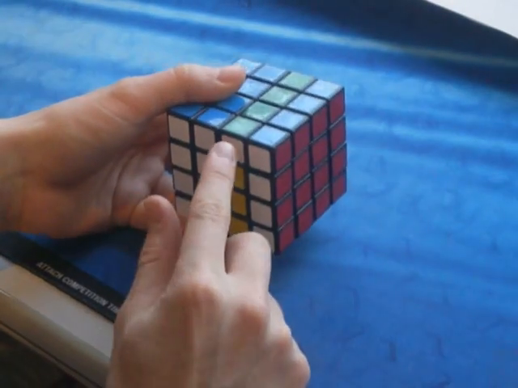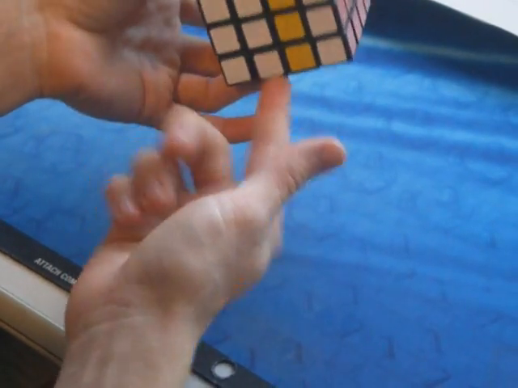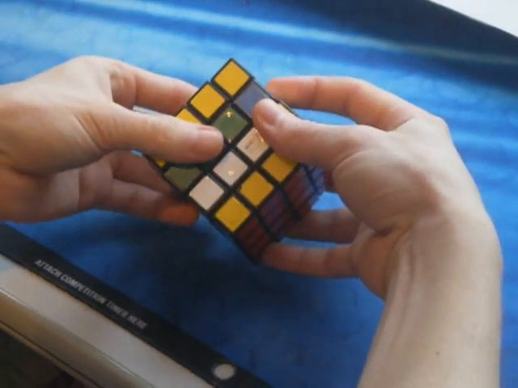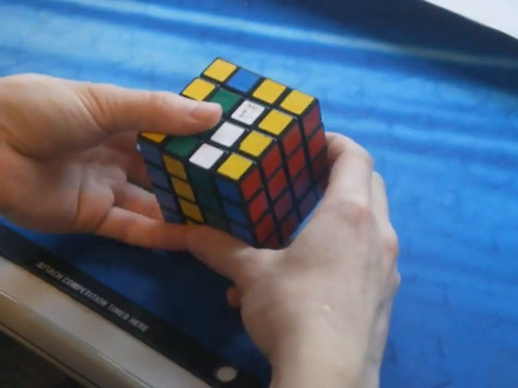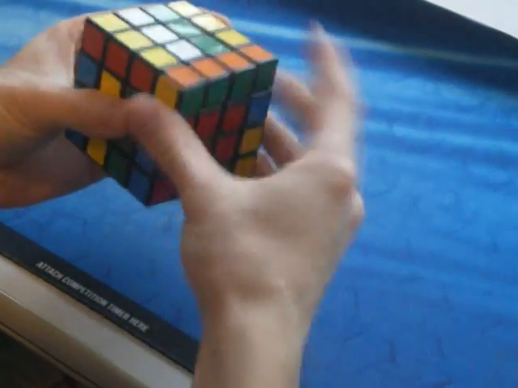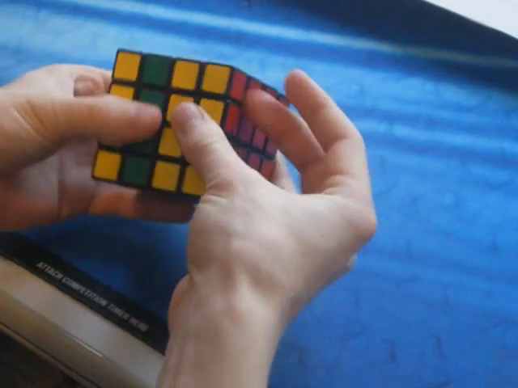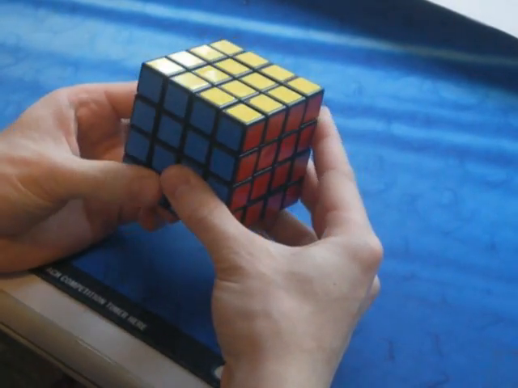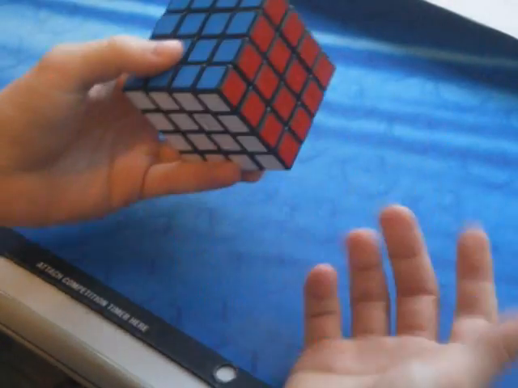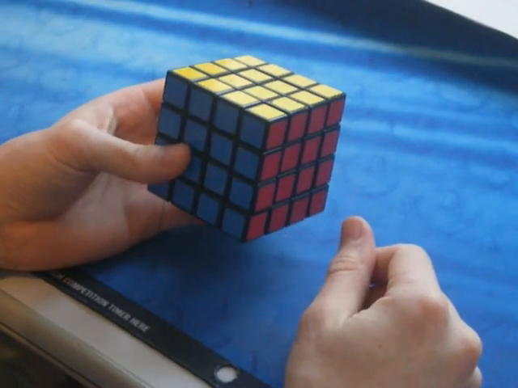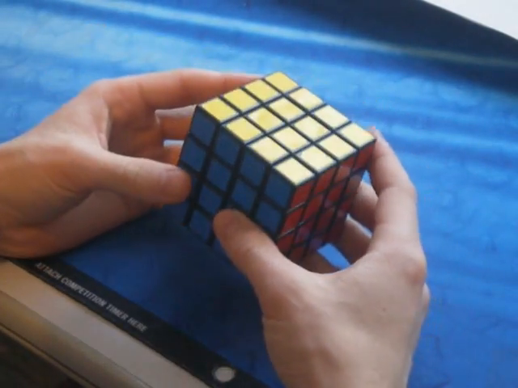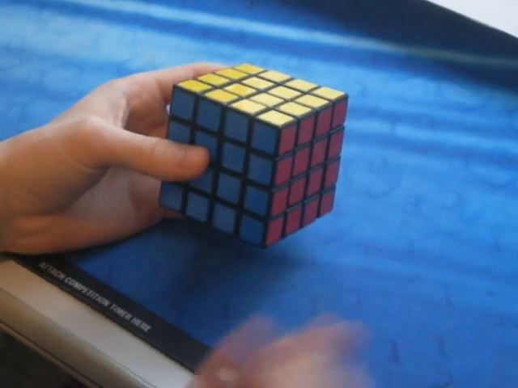So now the piece in the buffer belongs back here. So I can set up by doing an L slice move up to here, and I do the same thing, flip the edge, do R2, then flip it back, and then undo the setup move. Now you can see that my R slice is back where it started because I've solved two pieces, and I've solved all the pieces in the L slice I needed to.